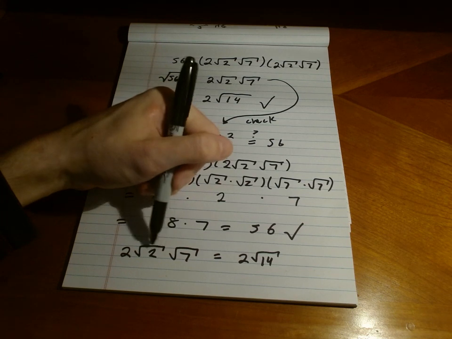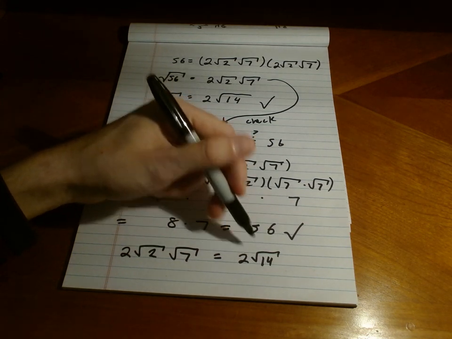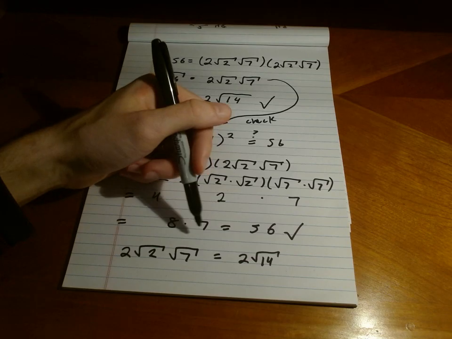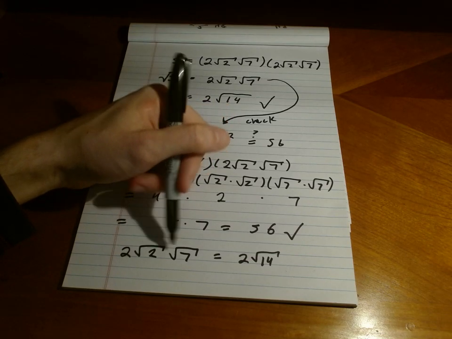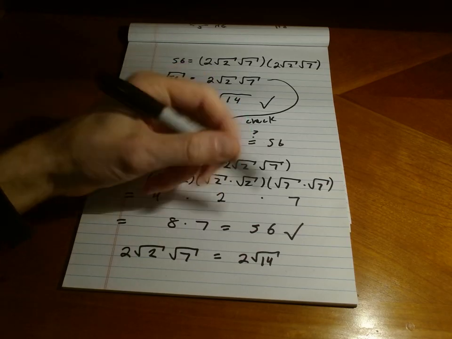So this guy, we would just write it like this. Whenever you're writing your answer, if you get lonely guys like this, square root of 2 and the square root of 7, you can just combine the insides.